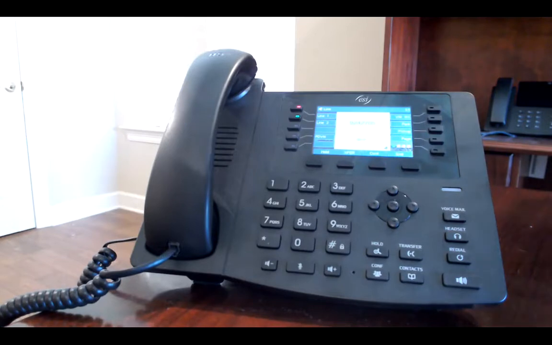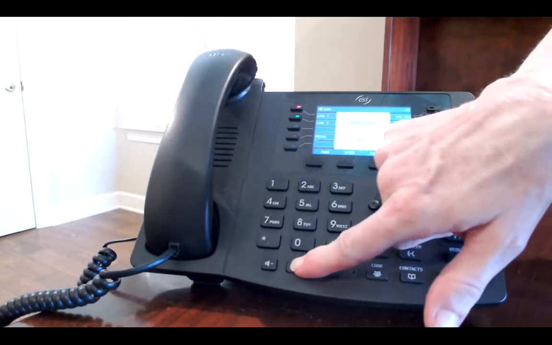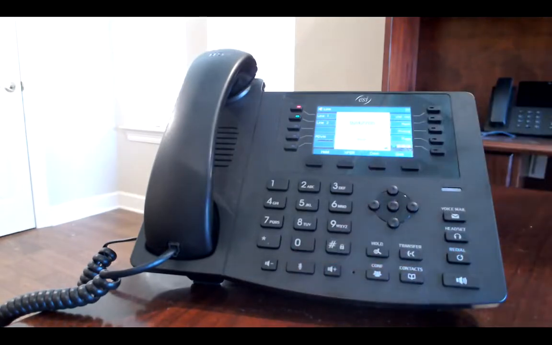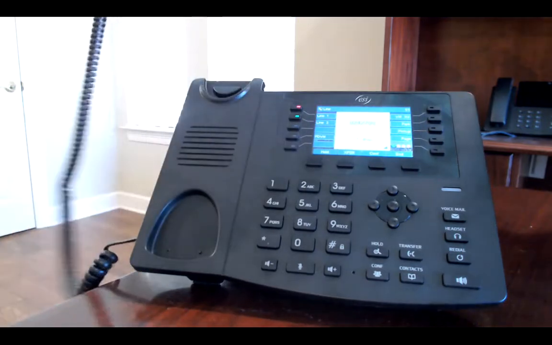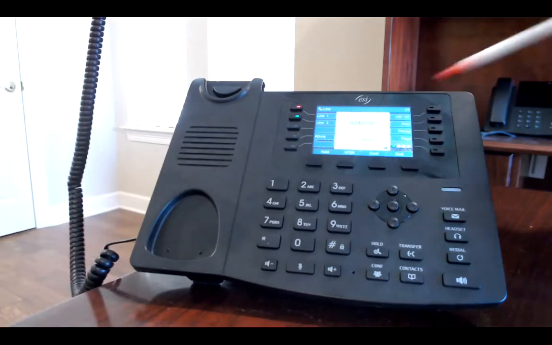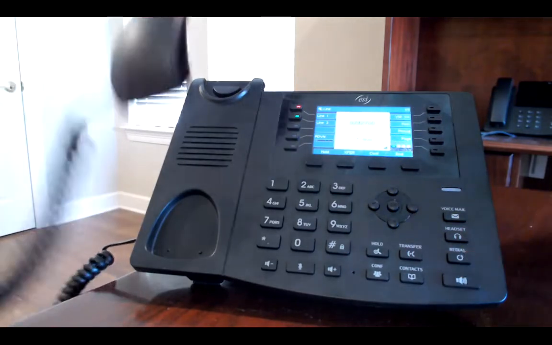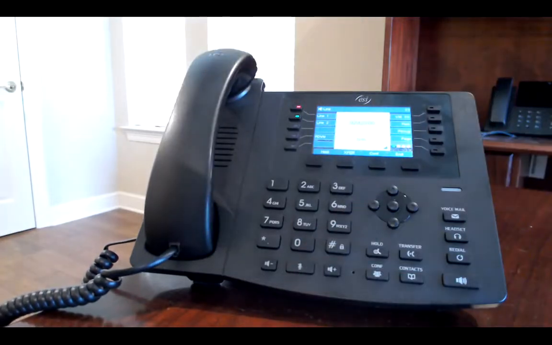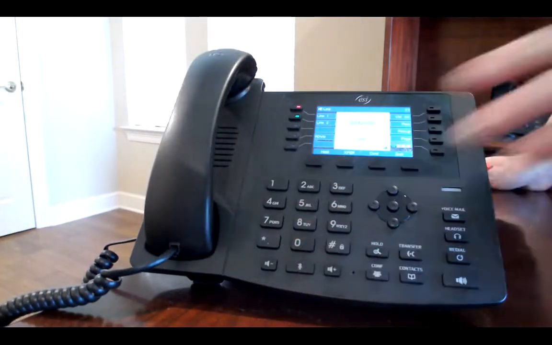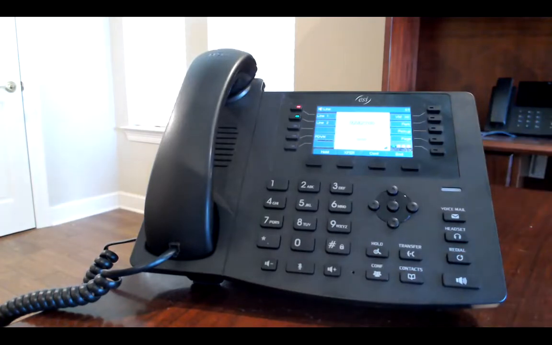You can mute yourself to the caller by pressing the mute button located under the 0 on the dial pad, and your display will notify you that you are muted. Mute works on both speaker and handset. So if you're muted on a speaker call and you pick up your handset, you will still be muted to the caller. Then if you go back to speaker, you can press the mute button to be heard. So mute can be pressed and toggled from both handset and speaker.